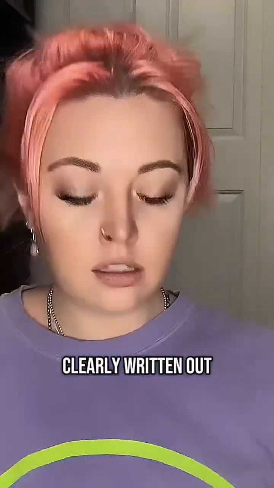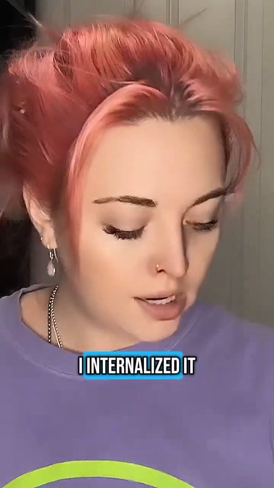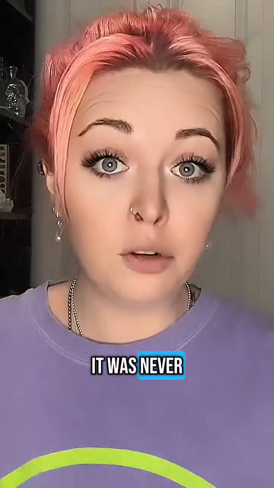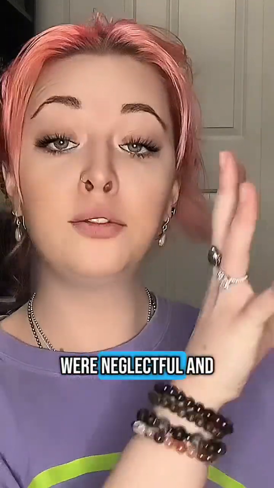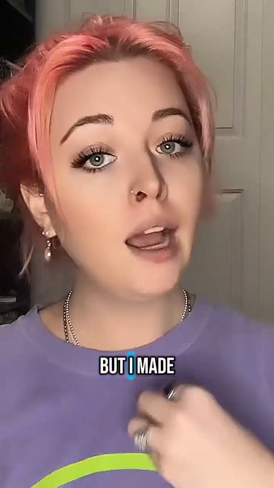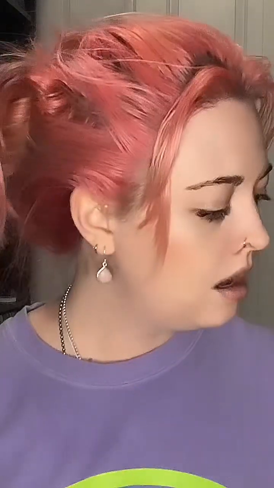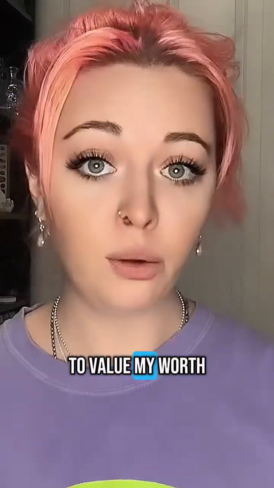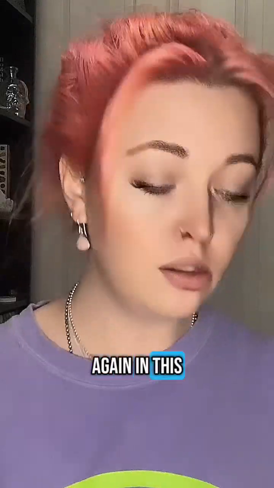So now that I see this clearly written out for me, it came from trauma, I internalized it, I took it personally. It was never personal. It was never about me. It was about the people that were neglectful and abusive to me. But I made it about myself. And I used this as a measuring tool to value my worth. And I devalued myself over and over and over again in this trauma loop.